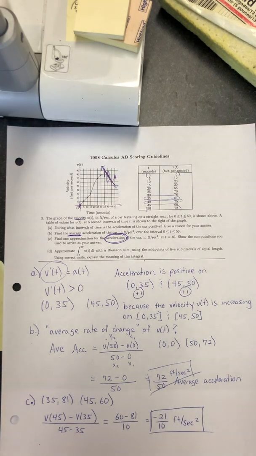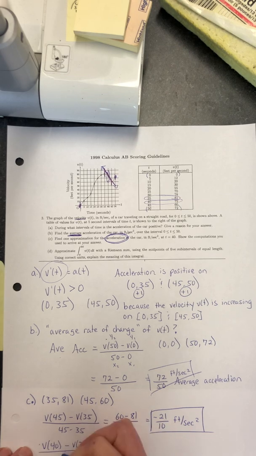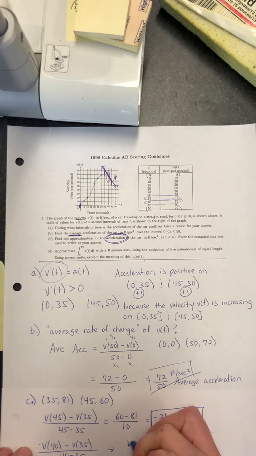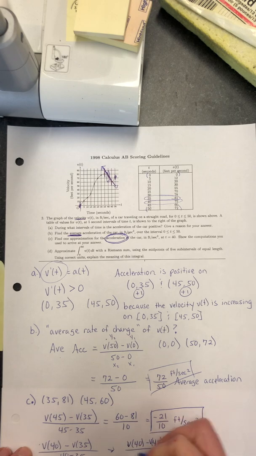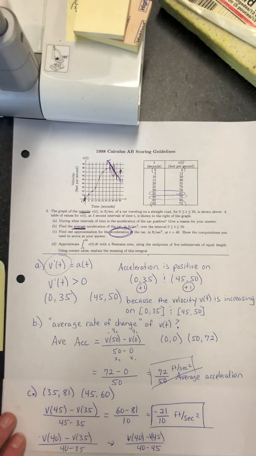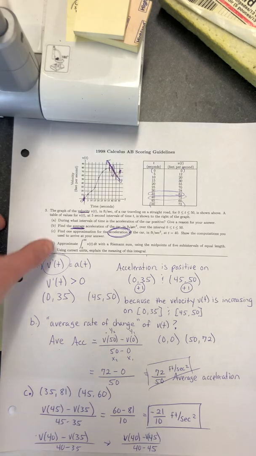There's actually a lot of solutions. You could have done v of 40 minus v of 35 all over 40 minus 35. You could have done v of 40 minus v of 45 all over 40 minus 45. There's a lot of iterations that you could have used here to get the correct answer. All that we really are looking for here is that you're giving an accurate approximation to what the slope could be. So that's letter C for you.